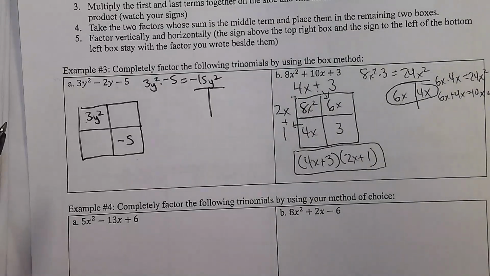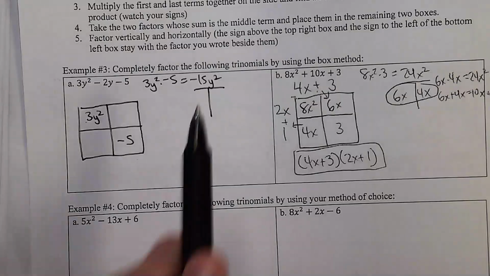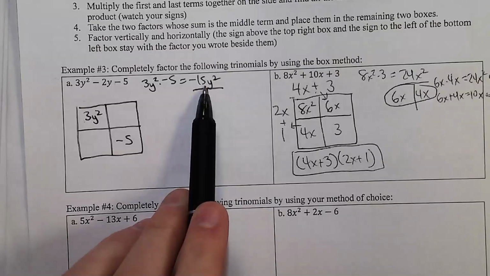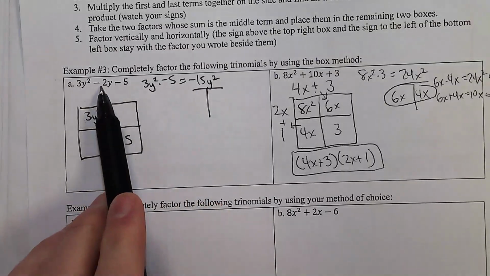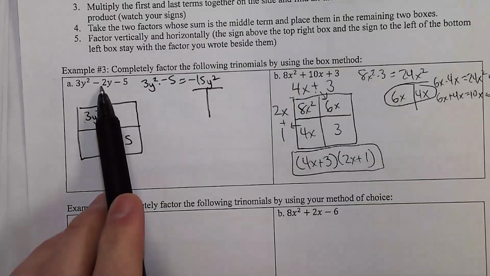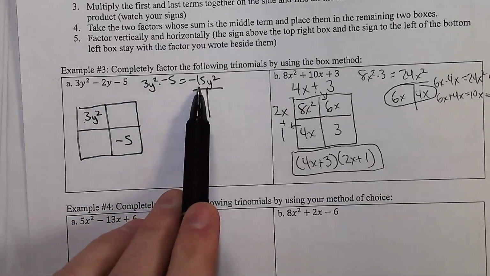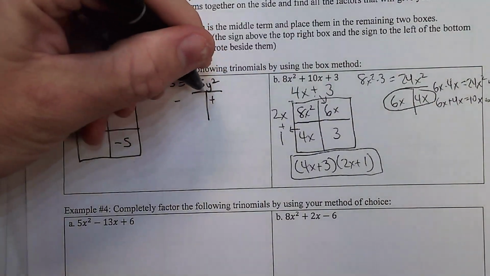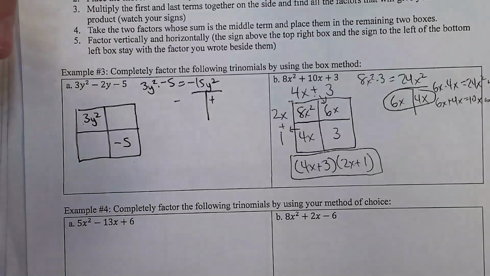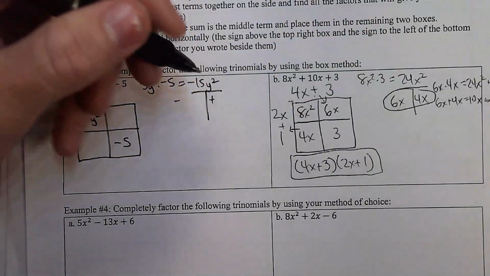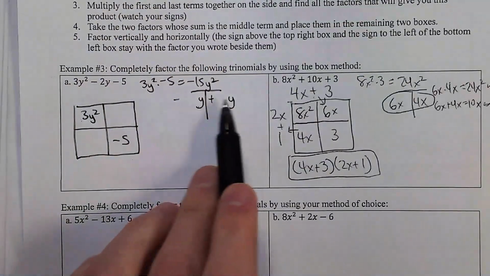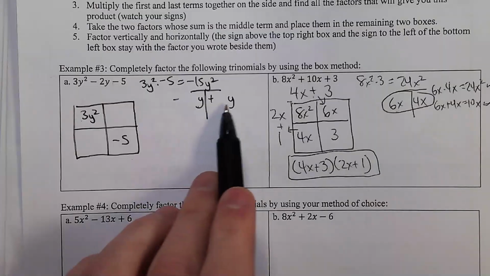All right, and we're going to play a game here. I have to think of two terms that multiply to negative 15y squared, but add to negative 2y. How do you multiply to a negative sign-wise? Negative and a positive. So I'll put a negative there, positive there. And I'm going to put a y here and a y here because y times y is y squared.